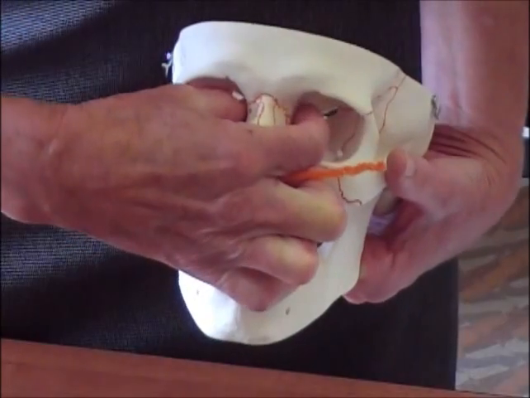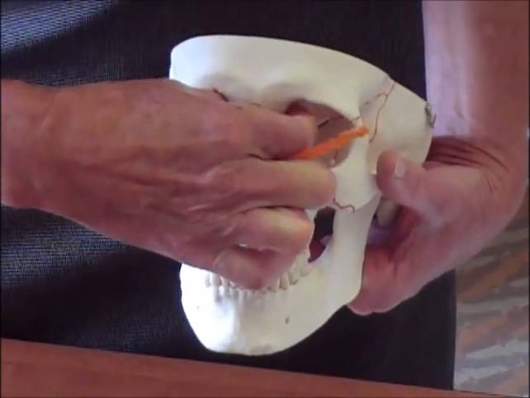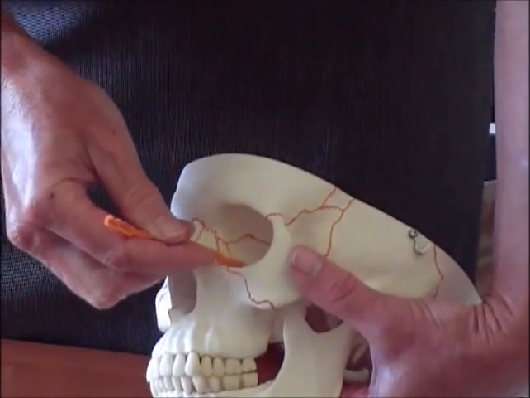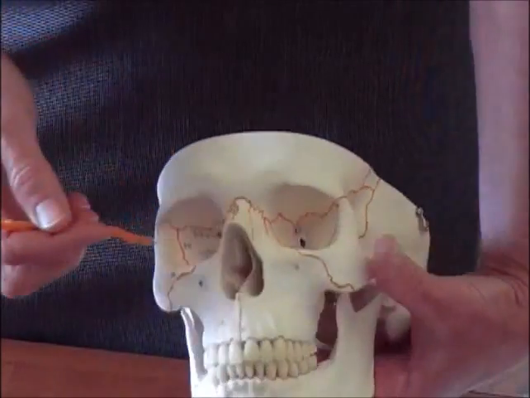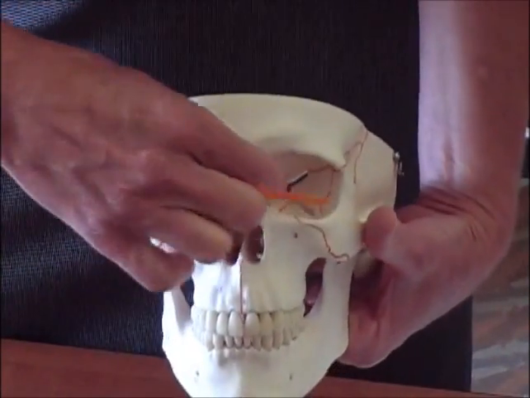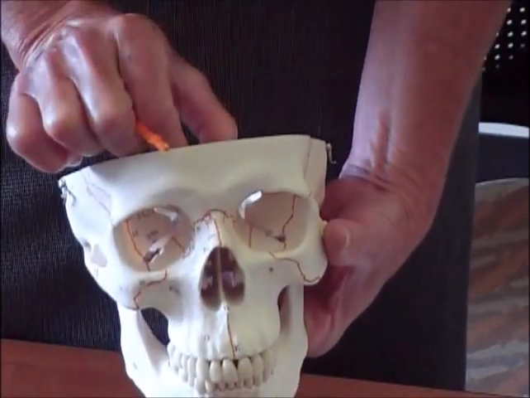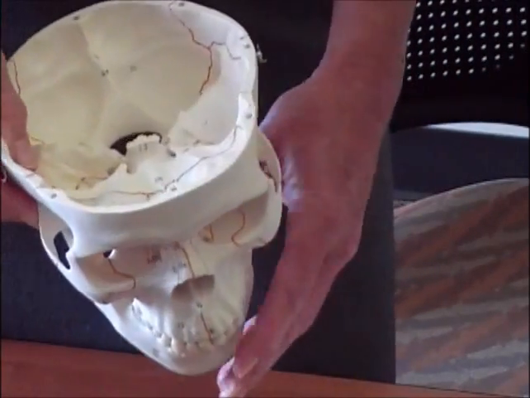So this top part right here is from the ethmoid bone, and if you were to pinch right in between your eyes and just squeeze, you're squeezing the ethmoid bone. So you can see it outlined right in there. That's the ethmoid bone, and that's the ethmoid bone right there. So it's just that box that just kind of slips down right behind your nose.